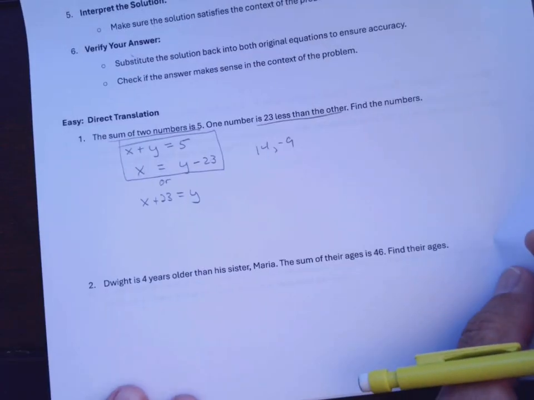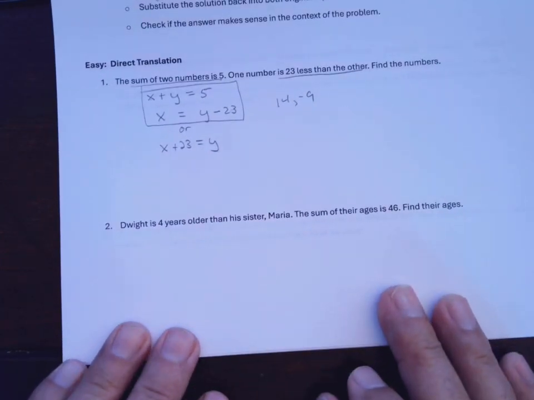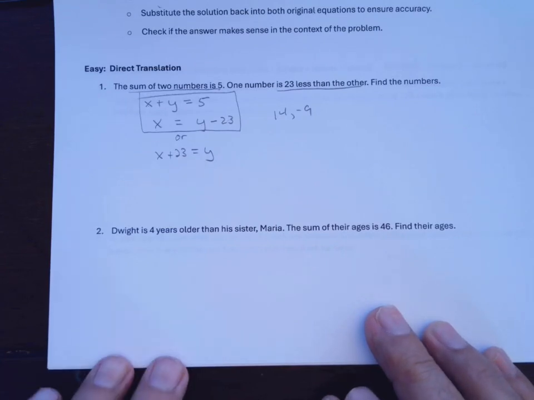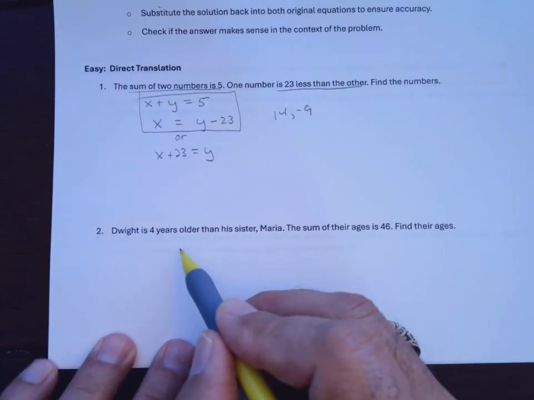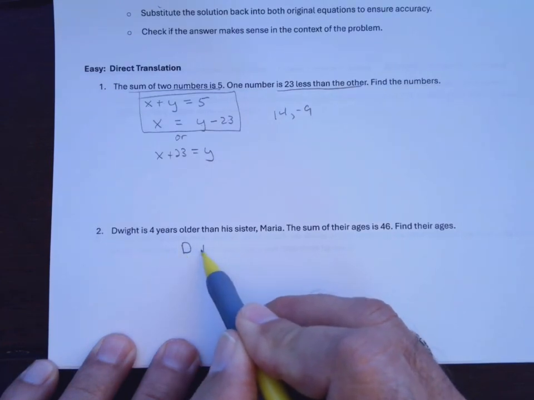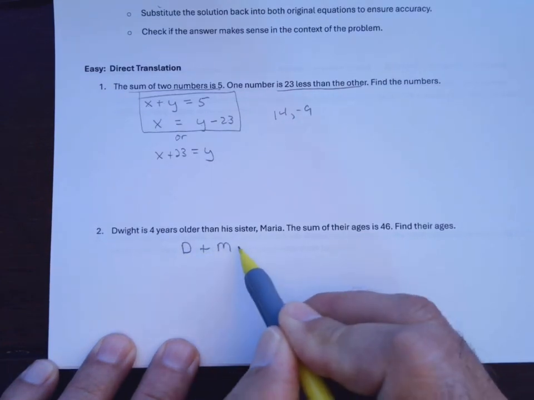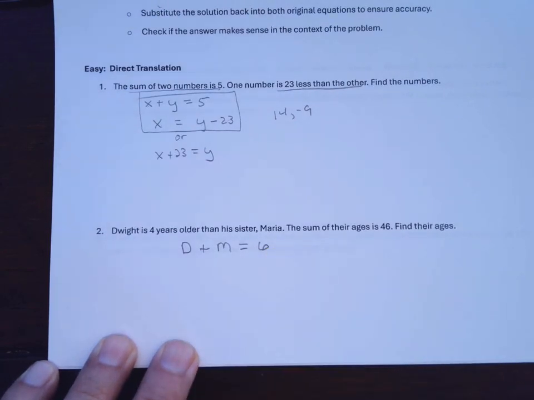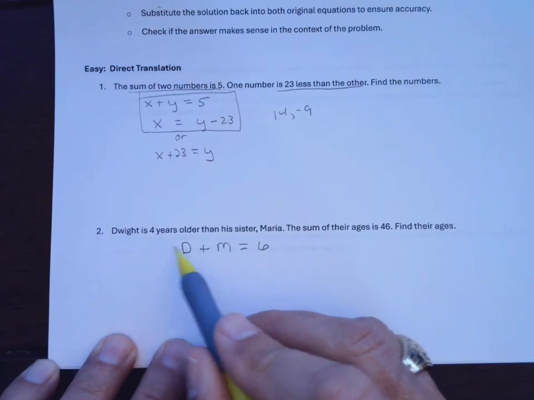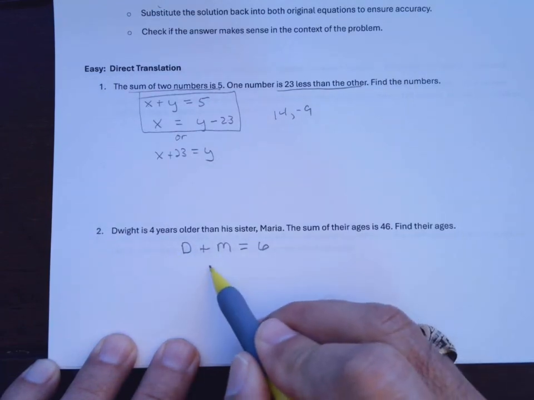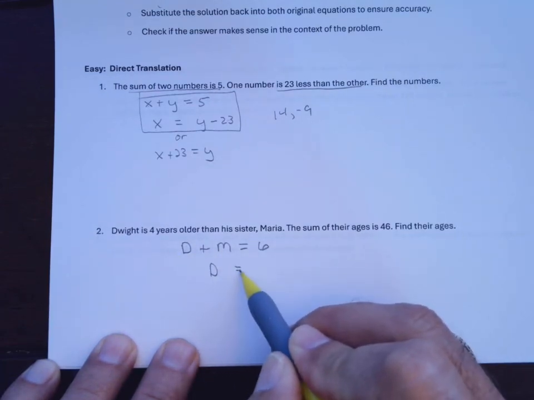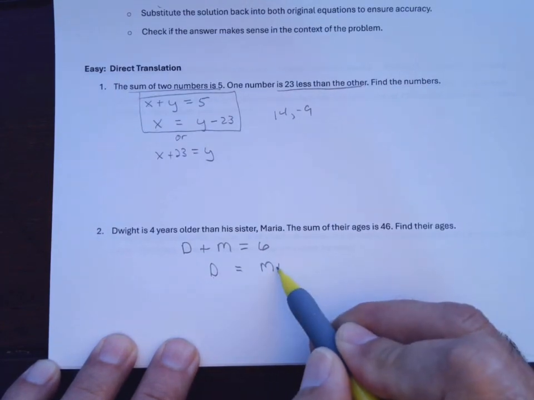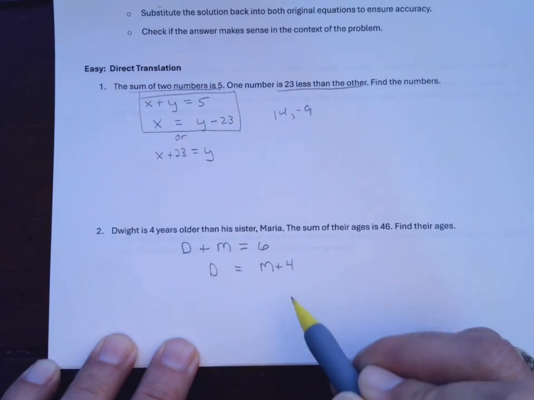Okay, so similar here. Dwight is 4 years older than his sister Maria. The sum of their ages is 46. Find their ages. Well, if Dwight is D and M is Maria, and it says the sum of their ages is 46, okay, that's easy enough. And then it says Dwight is 4 years older than Maria. So if I say Dwight is equal to Maria, that's not true. For them to be equal, Dwight is older, so I need to add 4 years to Maria.